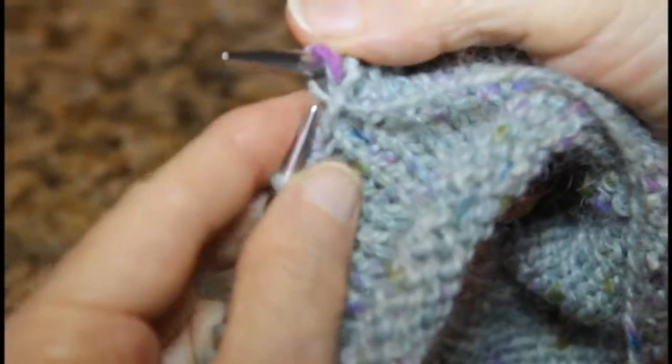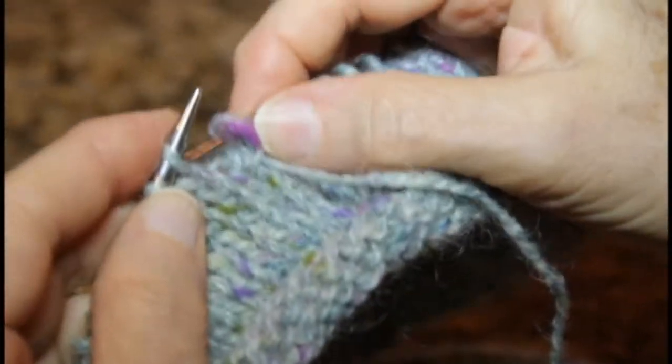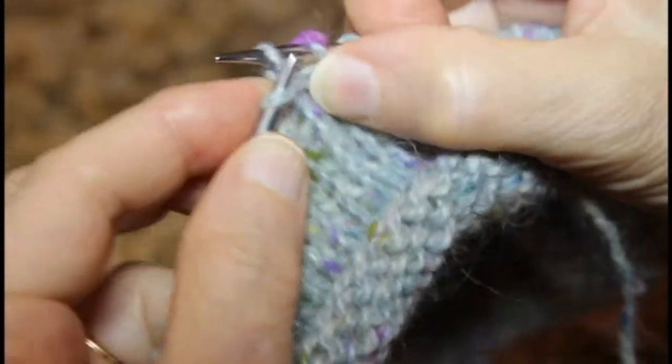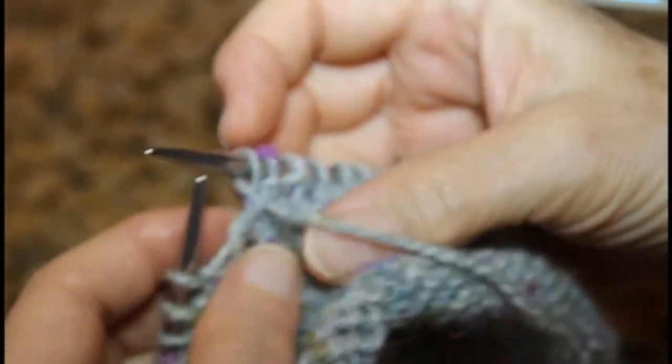There's my new loop. There's my old loop falling to the front. I'll do another purl. Yarn in the front, needle in front, wrap around the front, out the back. Now suppose I wanted to knit a couple stitches.